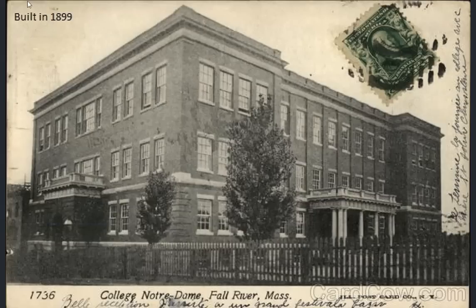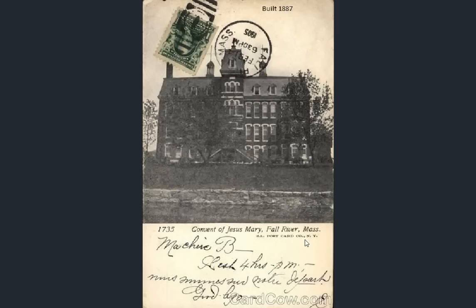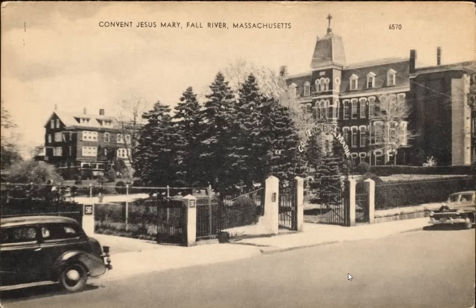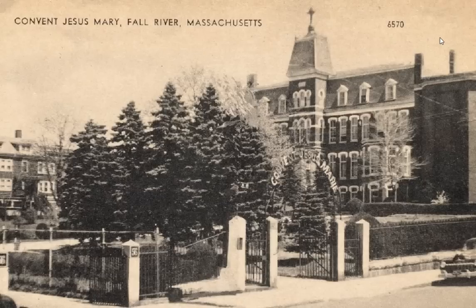Right in that same five-year period, we're looking at the College of Notre Dame. I almost went French-Canadian on you there. We have 1887, the Convent of Jesus Mary. Not the only convent in Fall River. There it is again, another look at it. Very high-quality multi-storied structures, early time period.